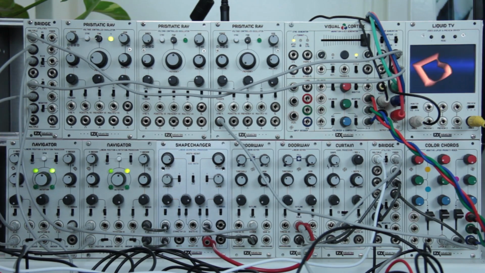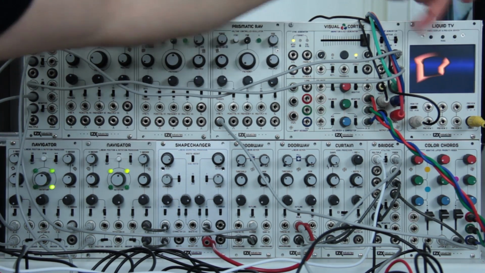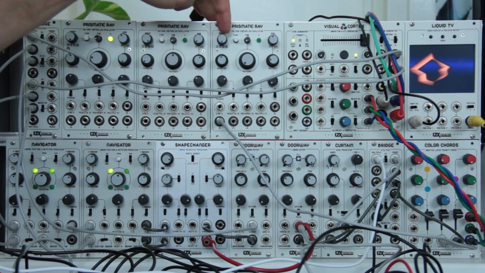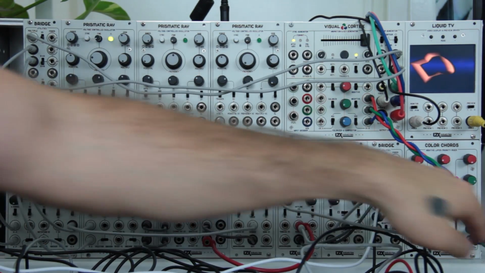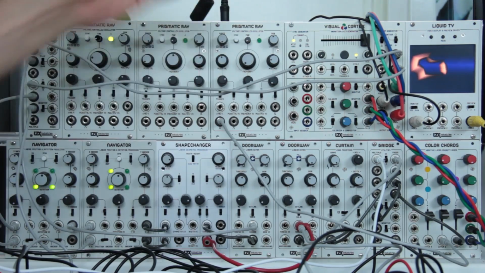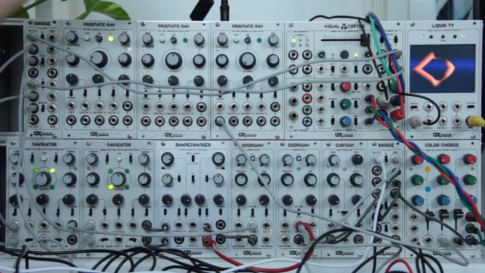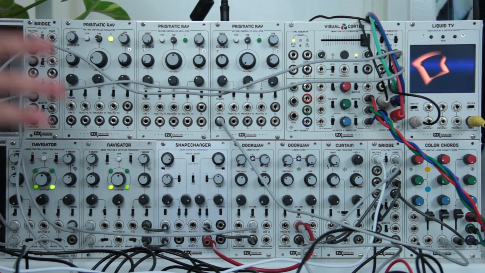Another thing you may notice is the background. There's a horizontal blue horizon in the background. That's created by a horizontally synced Prismatic Ray output being brought into the second input on the Color Chords. Pretty standard. You can create tons of lines or just one. I like to have just one in the background, gives some space to the composition.